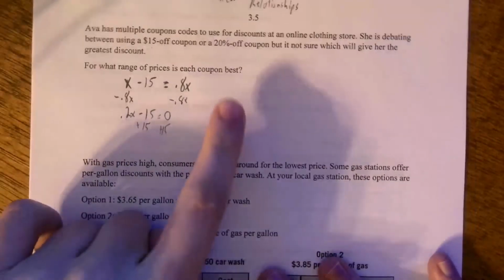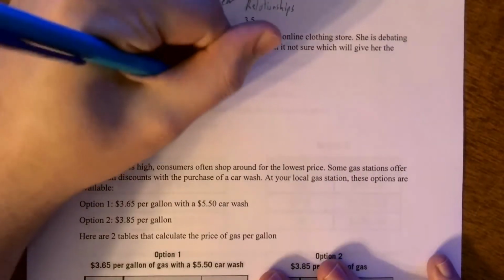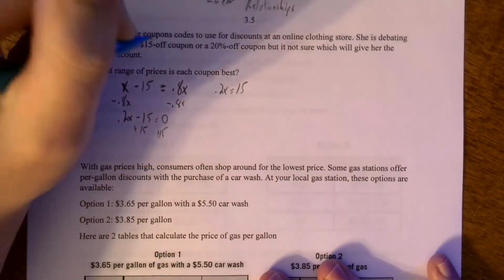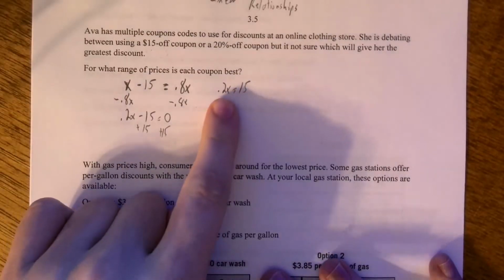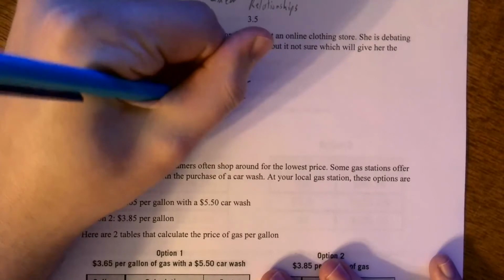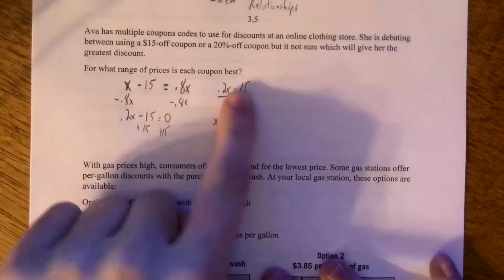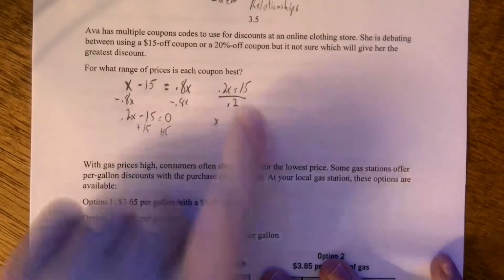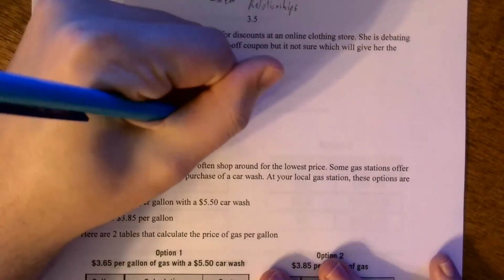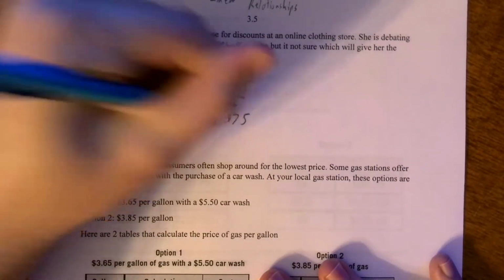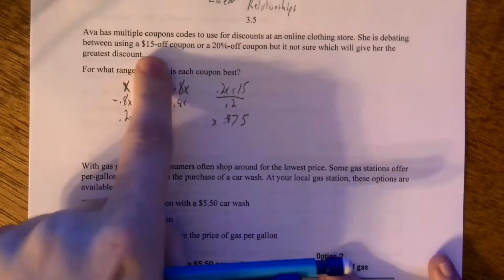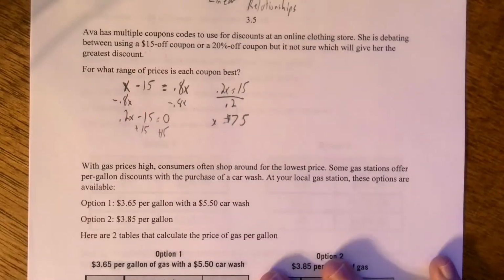So I'm going to continue that over here. 0.2x equals 15. And then finally, to get x by itself, I'm just going to divide by 0.2 on both sides. So 15 divided by 0.2, I believe it should be $75. So what that's saying is that at $75, you can use either coupon and you'll still get $15 off, right?